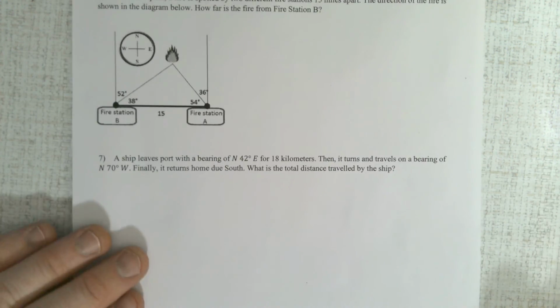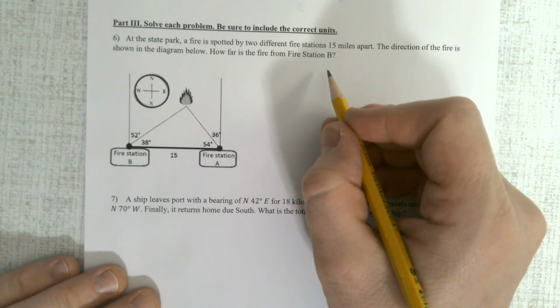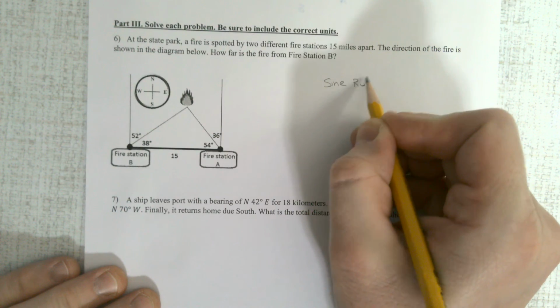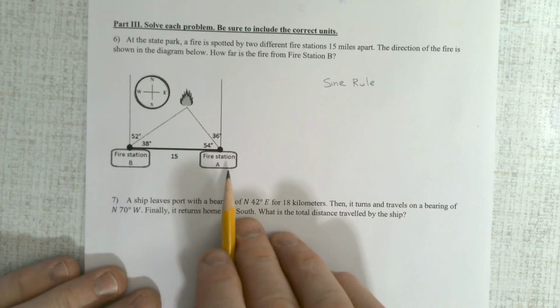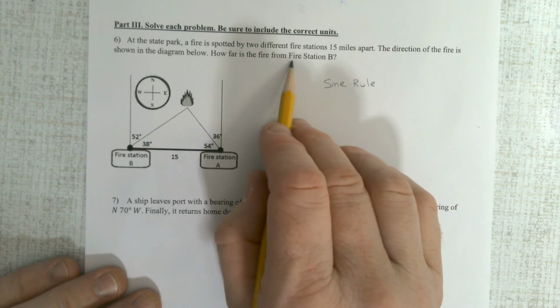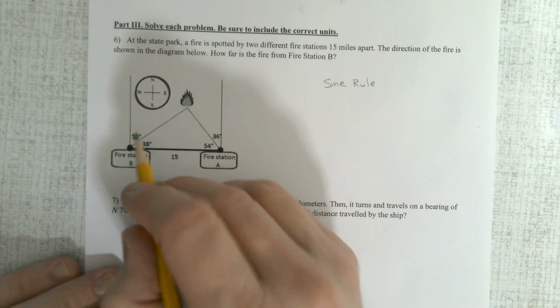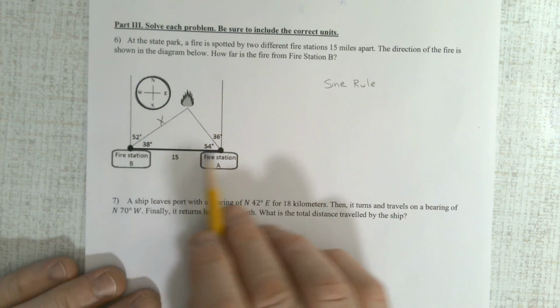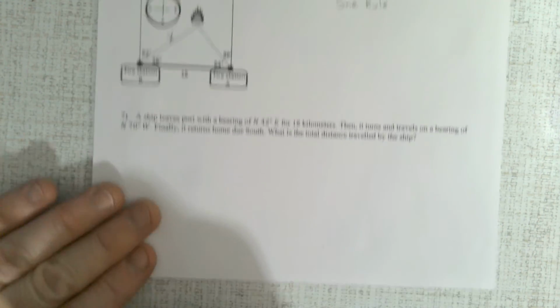Alright, on the last ones, well, both of them are the sine rule. Go ahead, try and figure out what you're looking for. Put an X what you're looking for. This says how far is the fire from fire station B, so that's this distance here. This is your X. Come up with a triangle, use the sine rule.